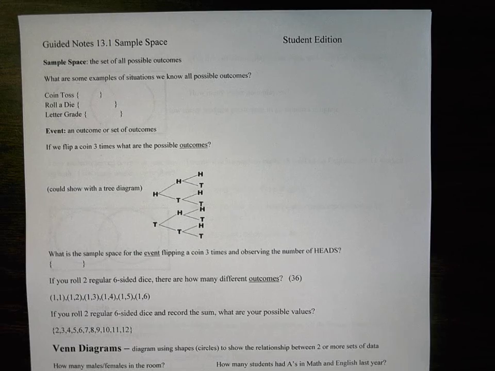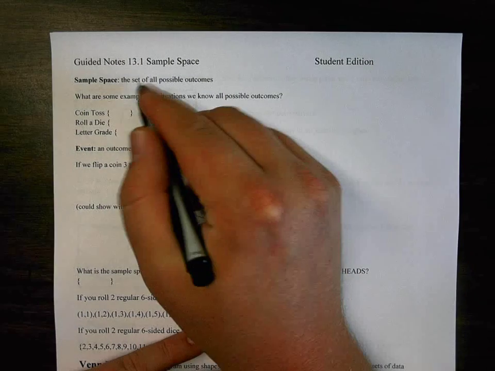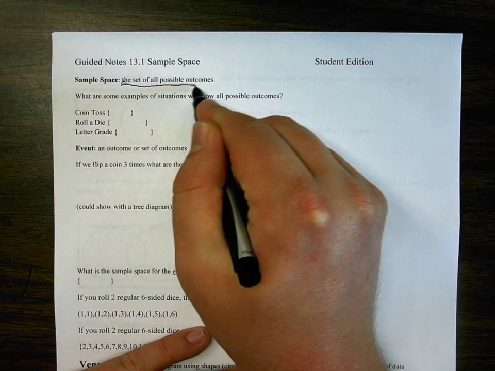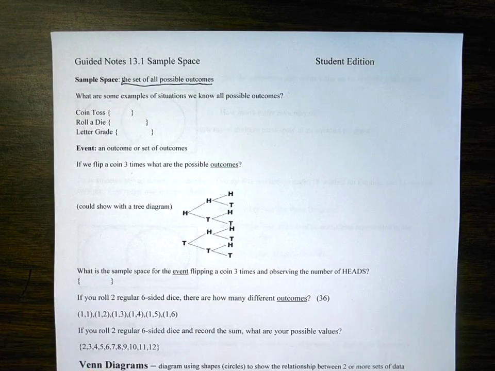So we talked about sample space the last time, and we noted that sample space is just the set of all possible outcomes of some action or some event, right?